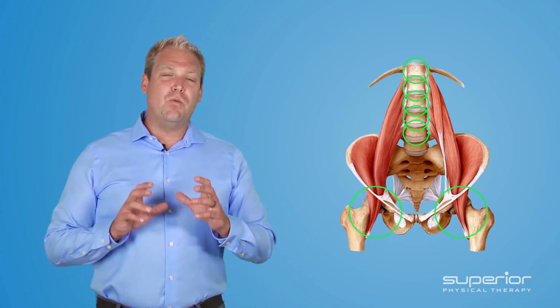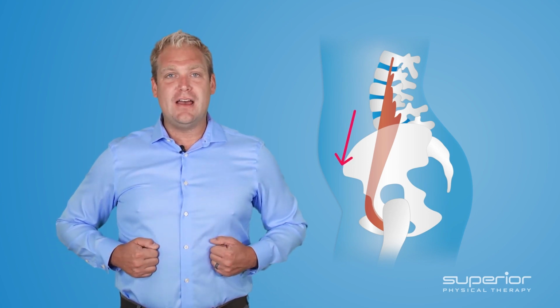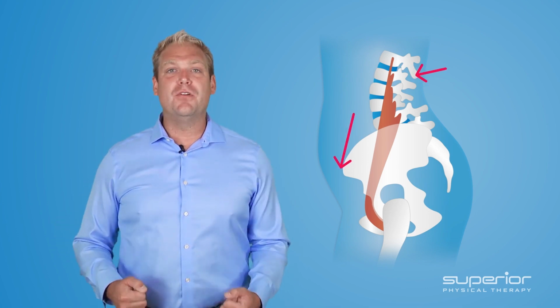So right now when you're watching this show, you're watching me, you're sitting there, and that muscle is totally relaxed because you're in the sitting position. And it's doing nothing. When you go to stand up, however, that muscle gets tension. And when the muscle has tension, it starts to pull on the spine. It pulls the spine forward.